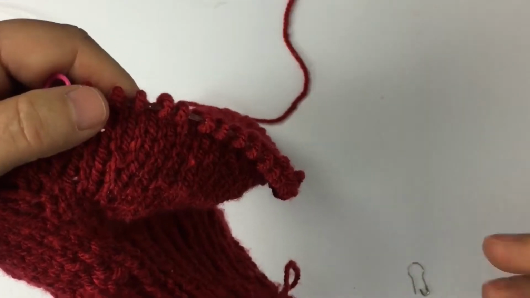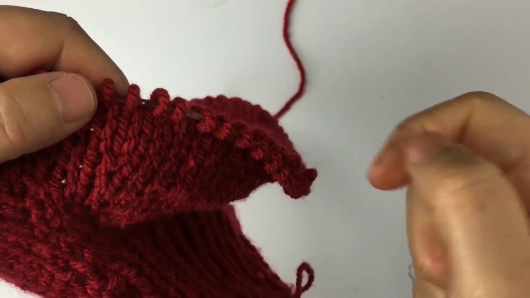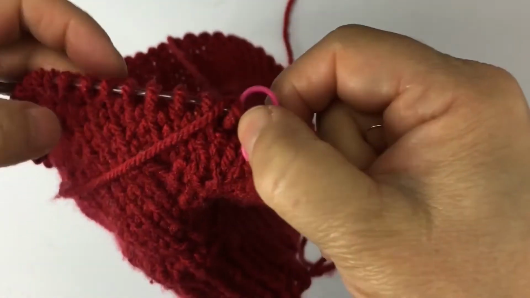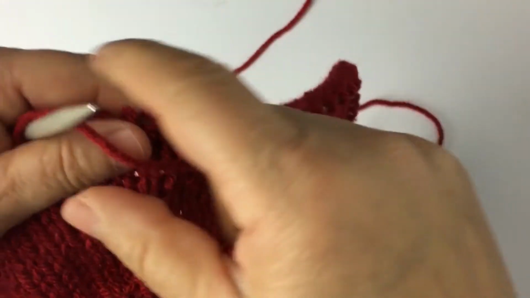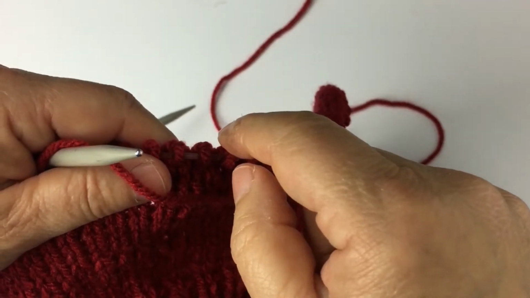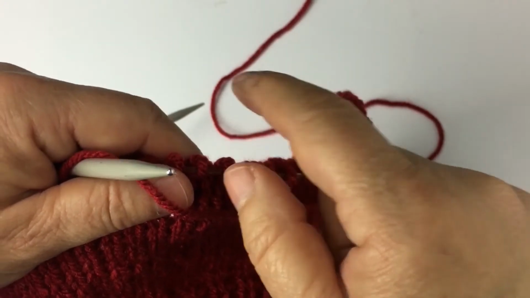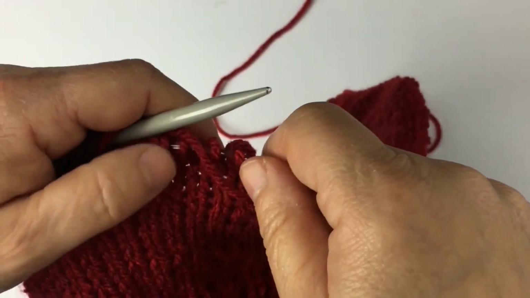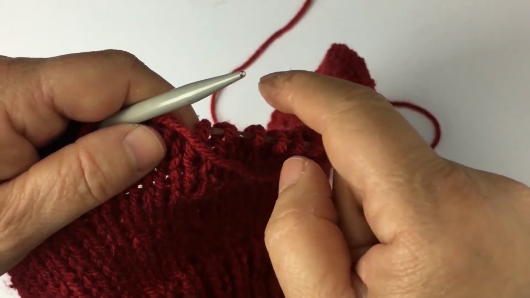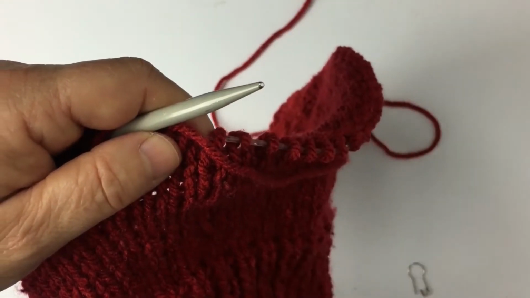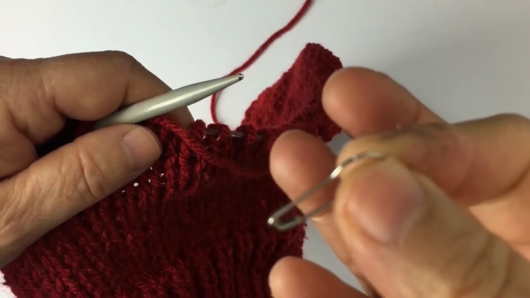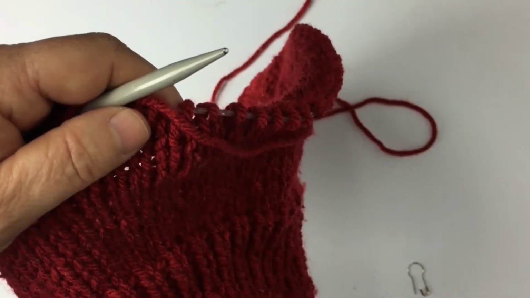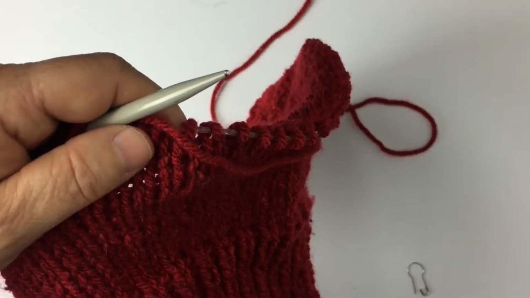If you find it easier, what you can do is to count the stitches and place the markers between the stitches that you are going to use for the leash opening, and then knit the stitches. So please let me place my safety pins in this case, and I will meet you to show how to cast off your stitches.